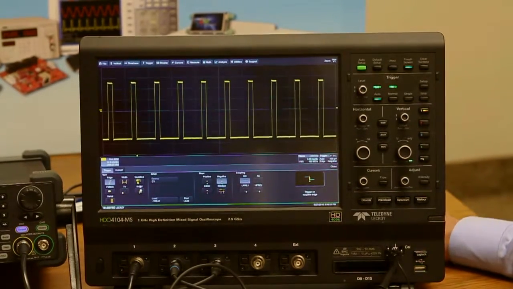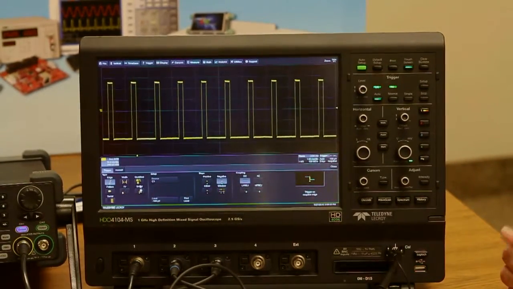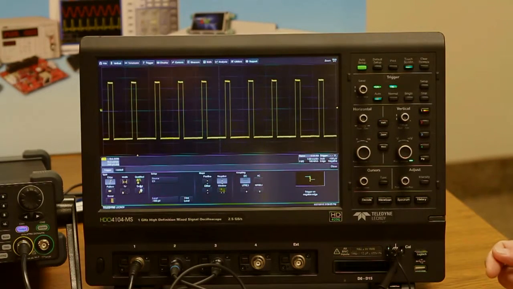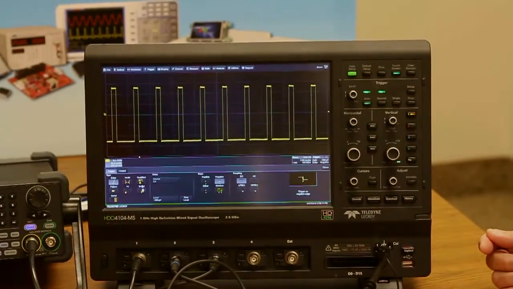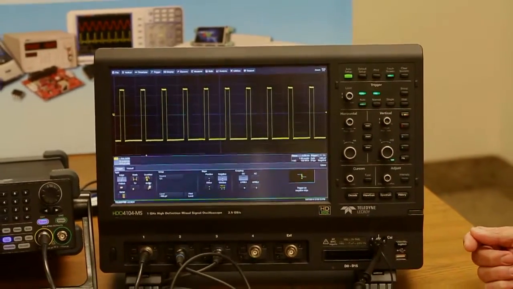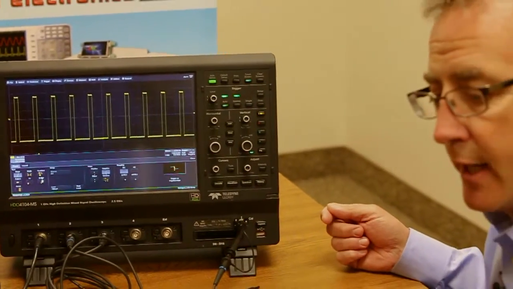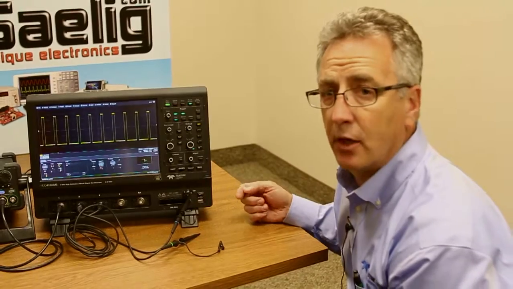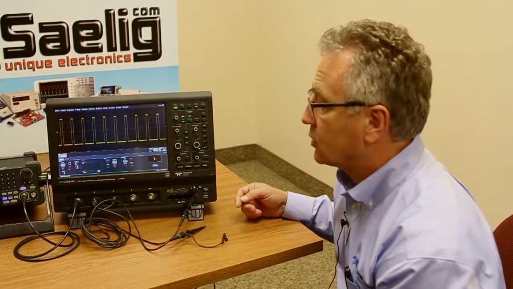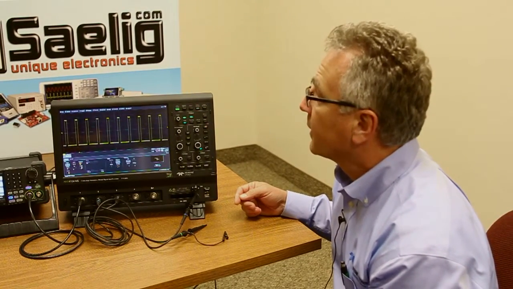The product itself, the HDO, is a family of oscilloscopes. It starts at 200 megahertz, and has 350, 500 megahertz, and 1 gigahertz bandwidth choices. There are some 2-channel versions of the scopes at 200 and 350 megahertz. Otherwise, all the other scopes are 4 channels.